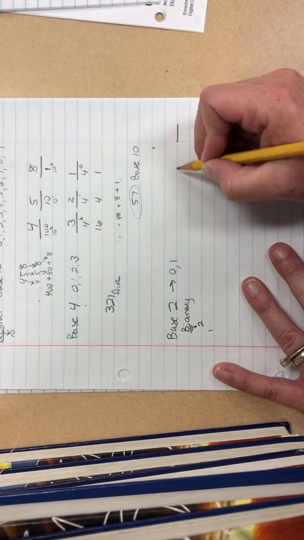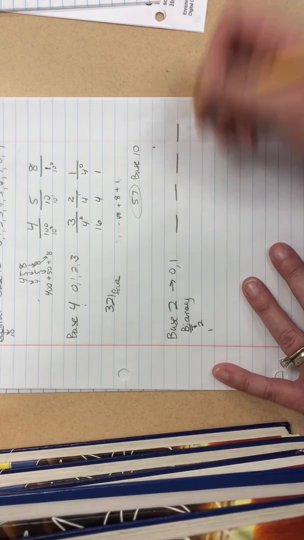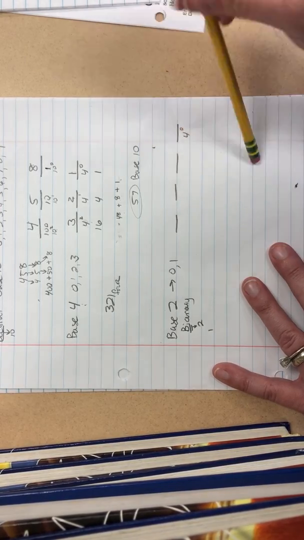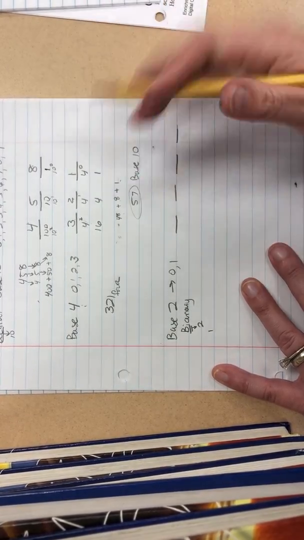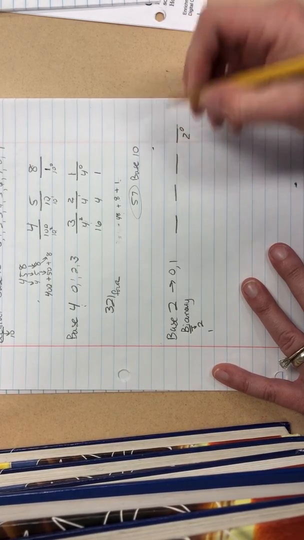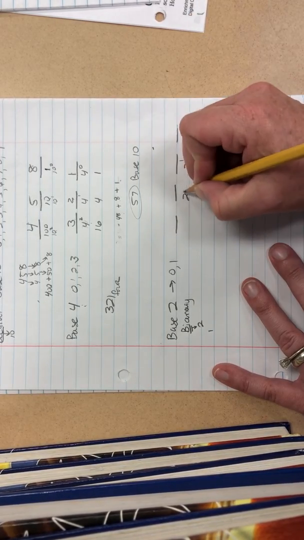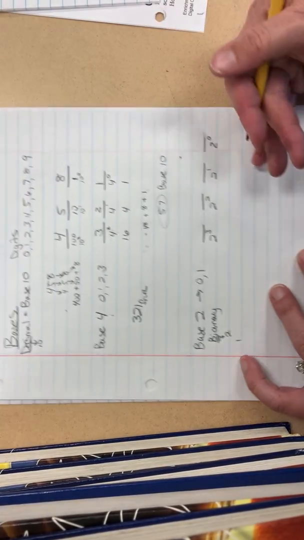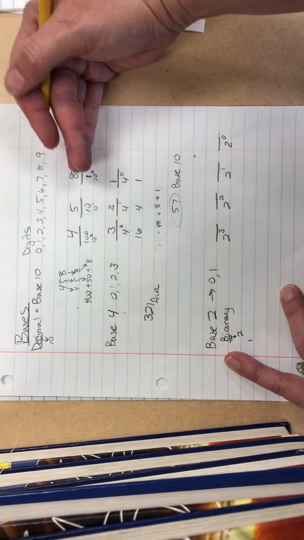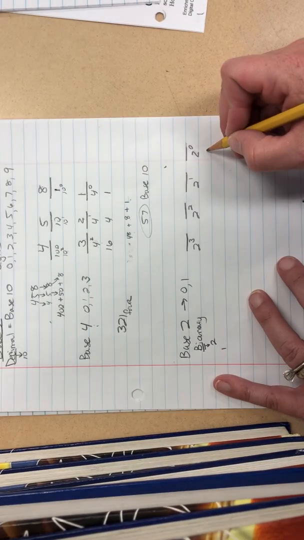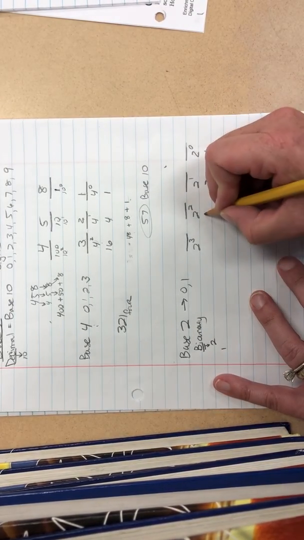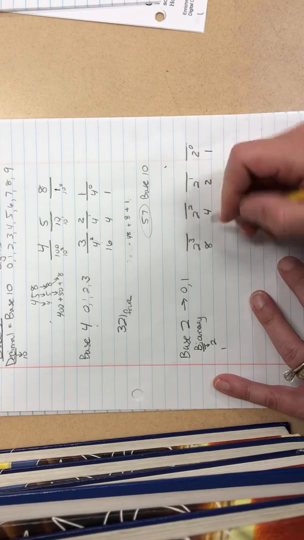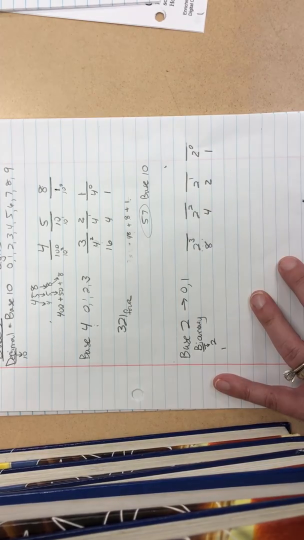So in base 2, if I had a 4-digit number, not 4 to the 0, I got base 4 on my brain today, 2 to the 0, 2 to the first, 2 squared, and 2 cubed. So here we're building a number system just like we build our own number system, 1s, 10s, 100s. Well, here we have the 1s, the 2s, the 4s, and the 8s, because 2 times 2 times 2 is 8.